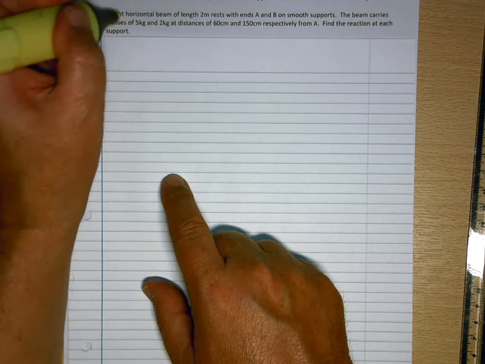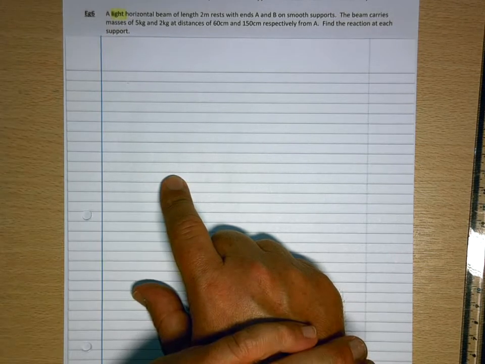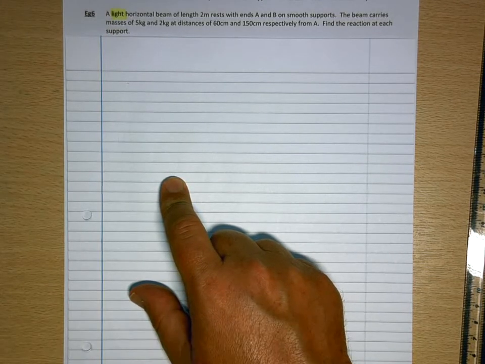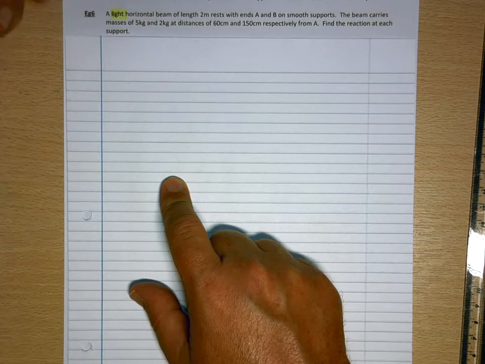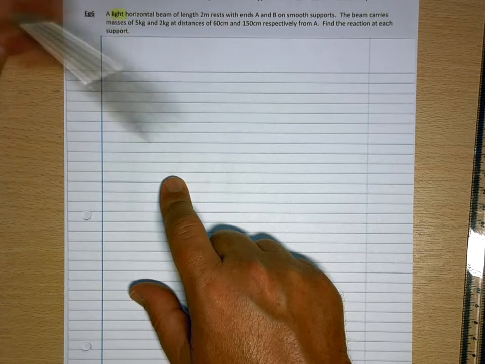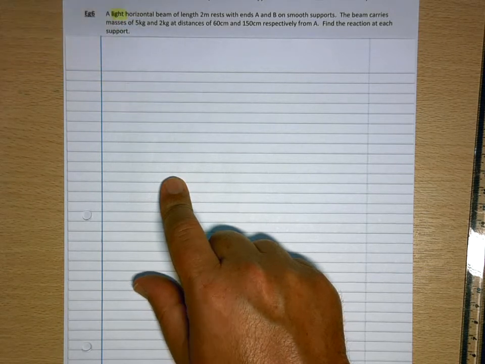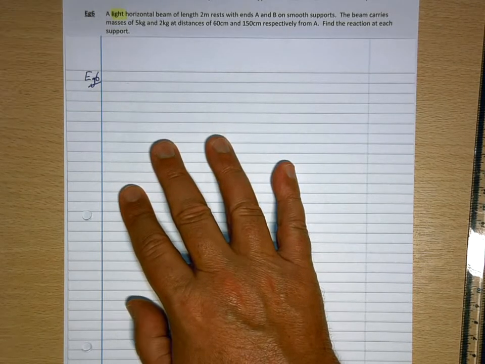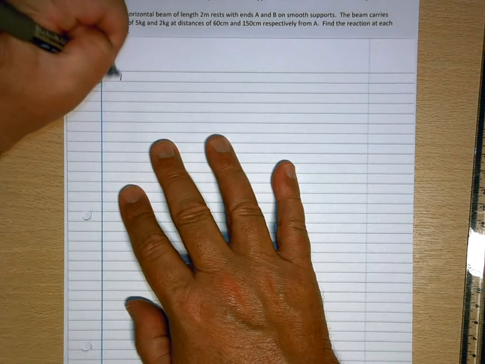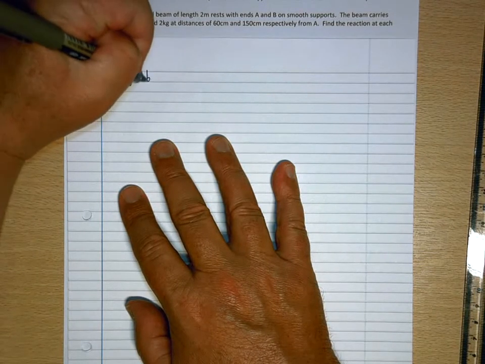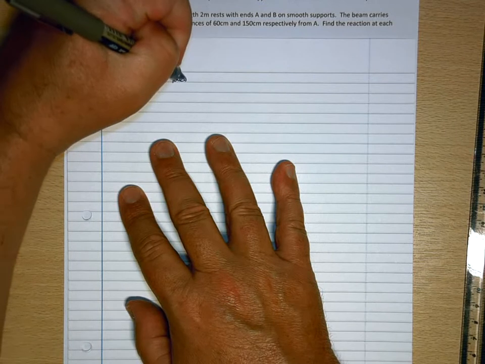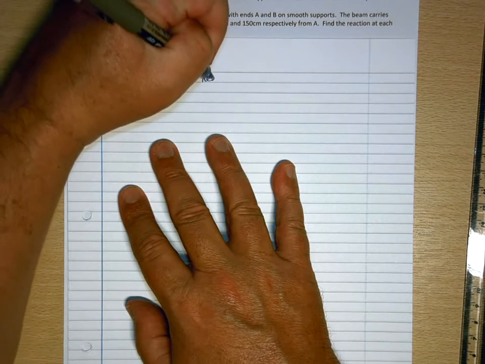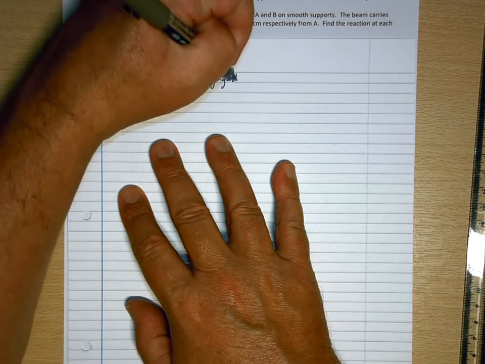Okay, so this time it's telling us that the beam is light, and what that means is that it's got negligible mass. Whereas in Eg5 it had a mass of 4 kilos which we could place centrally on the beam, this time it's negligible. There's no mass to include. So the light beam means negligible mass.